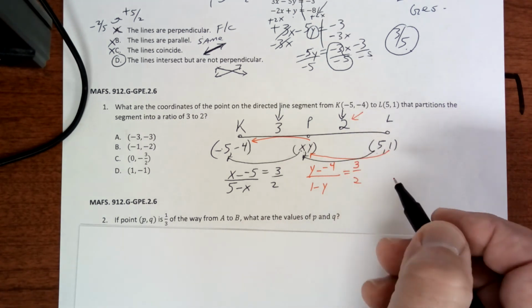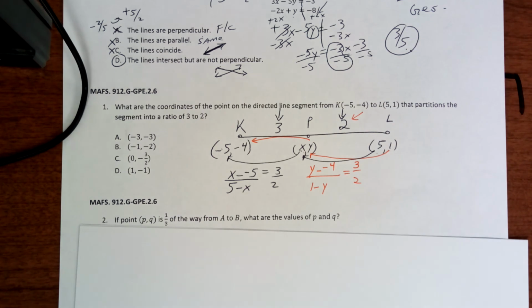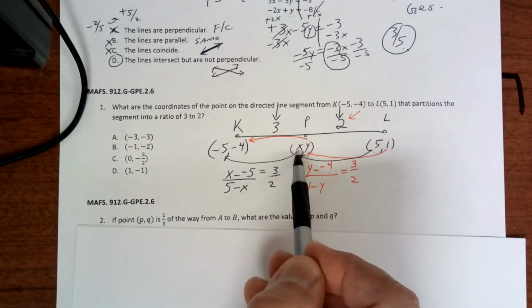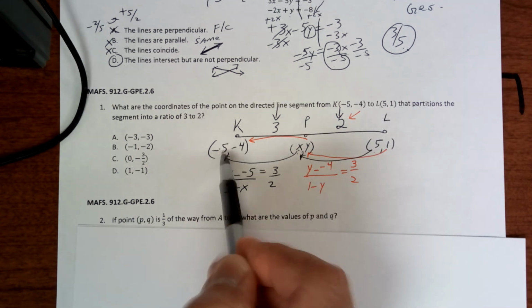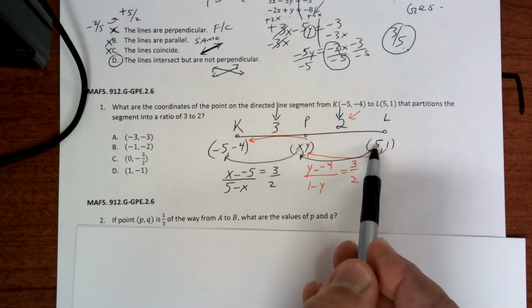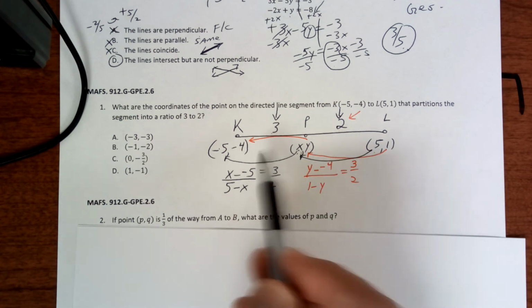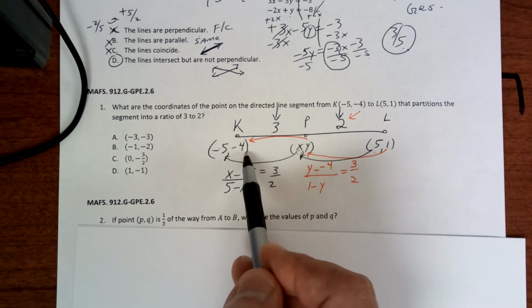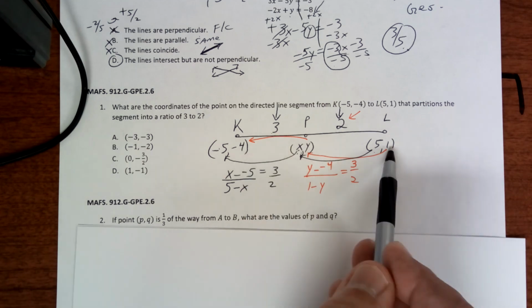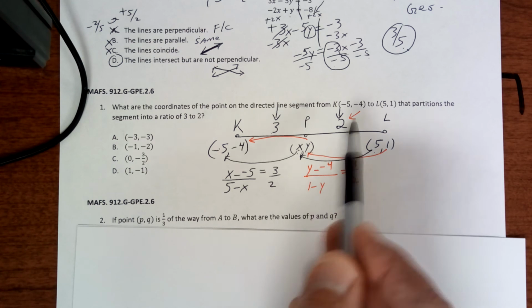Okay, now you got to solve these two equations and you have your answer. Okay, so make sure before we go any further that you understand the pattern. The pattern here is this x minus that x is equal to that, and then this x minus that x is equal to that, and then y minus the y is equal to that, and this y minus that y is equal to that.